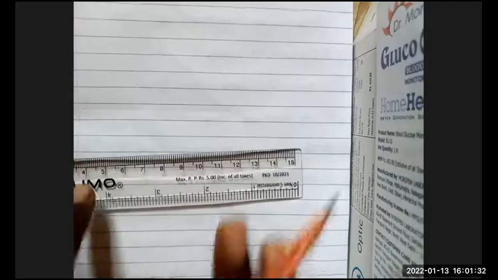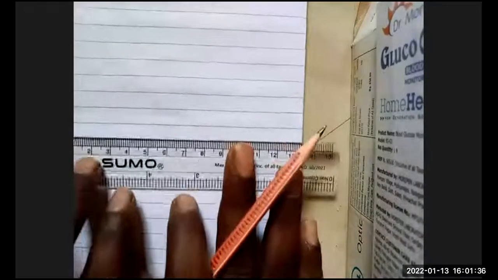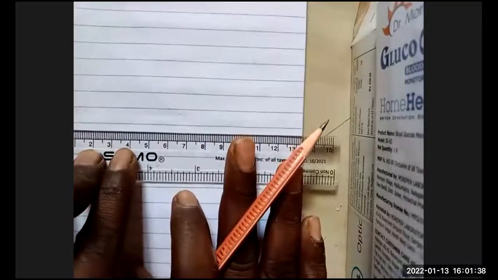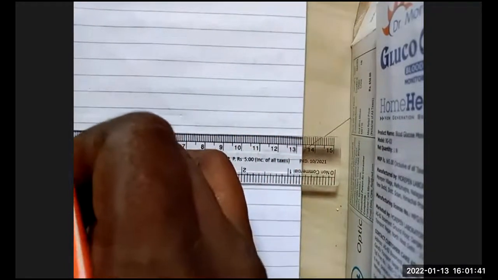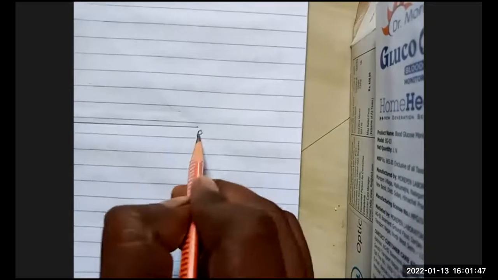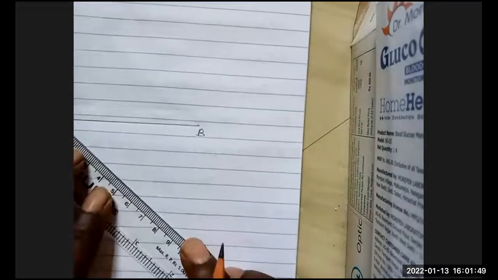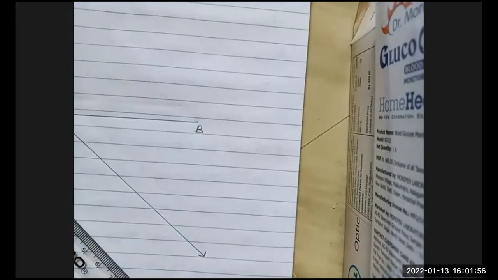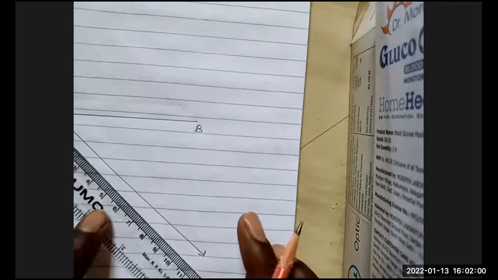Here I'm going to draw a line segment of 7.6 centimeters again. This is the alternative method for that. This is 7.6 centimeters AB, and draw a ray here and make here 5 equal divisions, or you can also make 8 equal divisions.